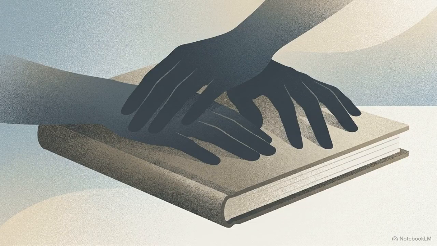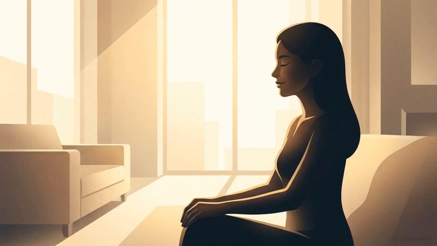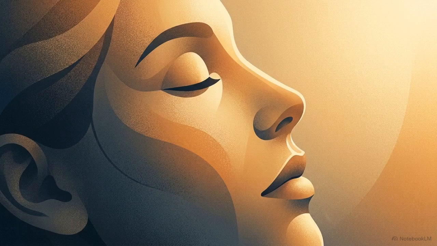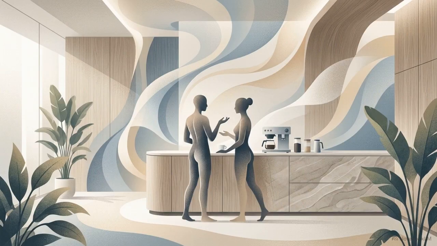Step 4 is the safe close. To conclude the practice, you must safely release the goal. This, or something better, now manifests for me in totally satisfying and harmonious ways, for the highest good of all concerned. This specific clause acts as a safeguard.